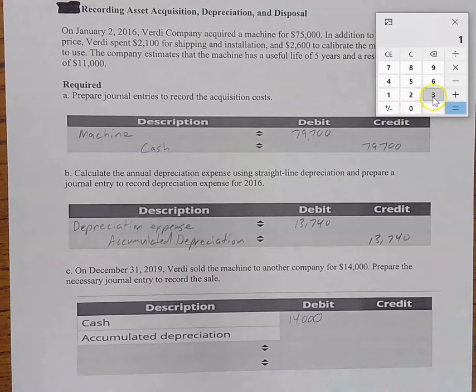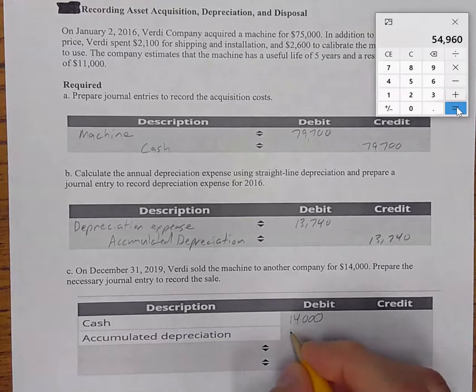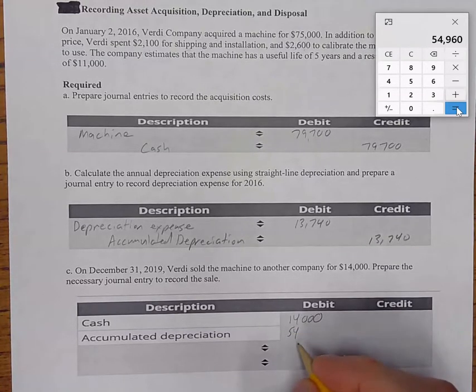So that means that over on the balance sheet, we have this $13,740 times 4. And that has to be removed from the balance sheet with a debit. We can't leave it on there after we dispose of the asset.